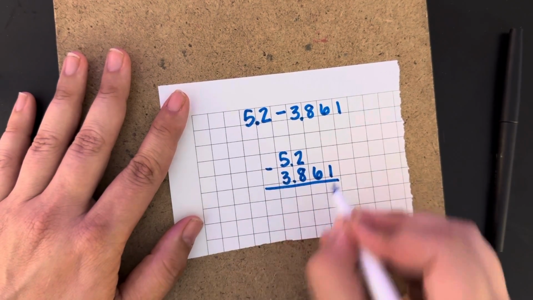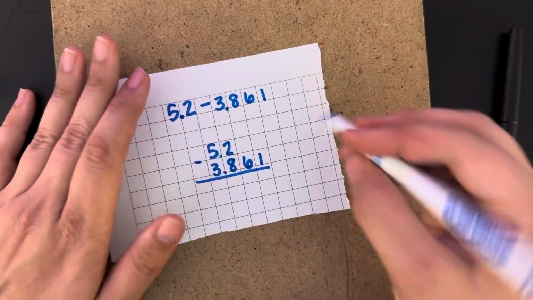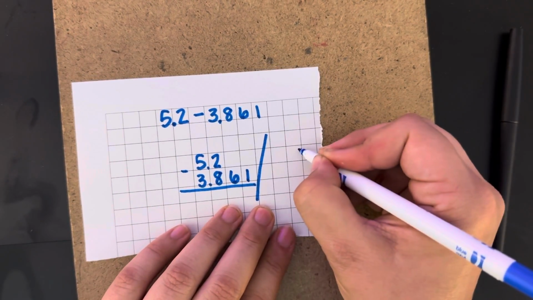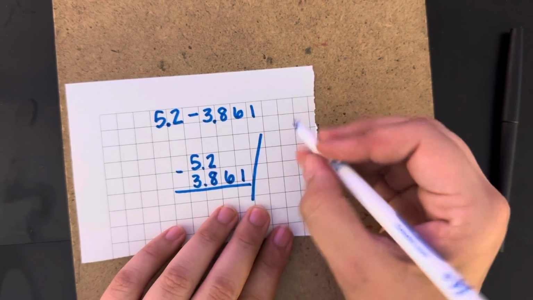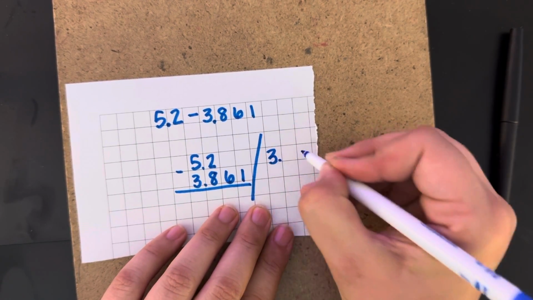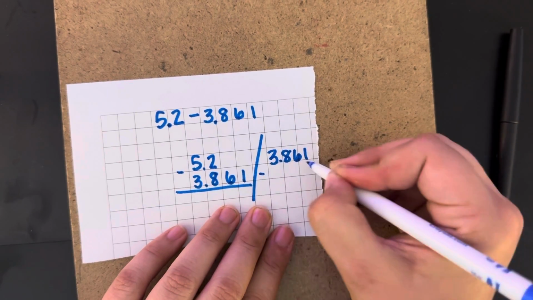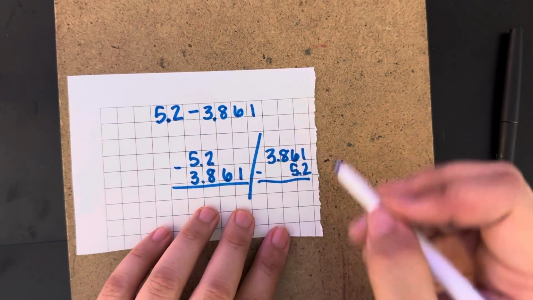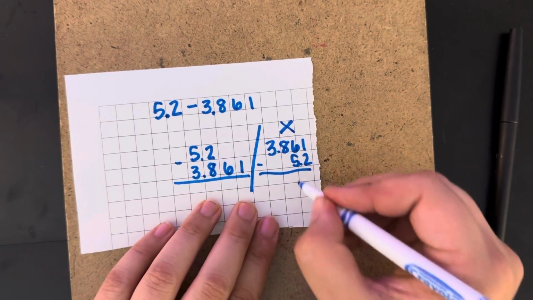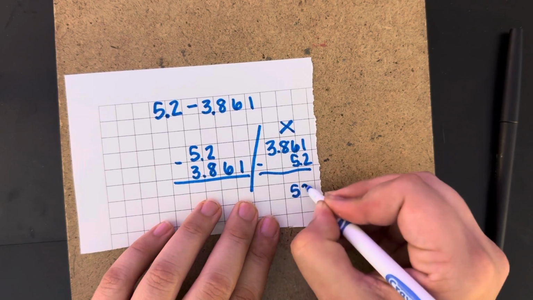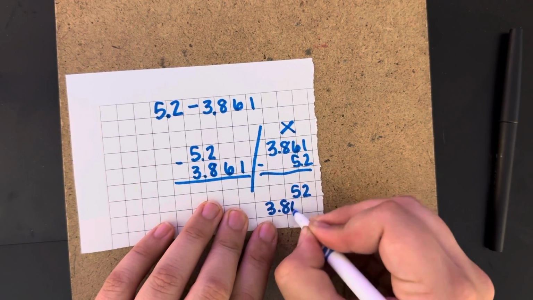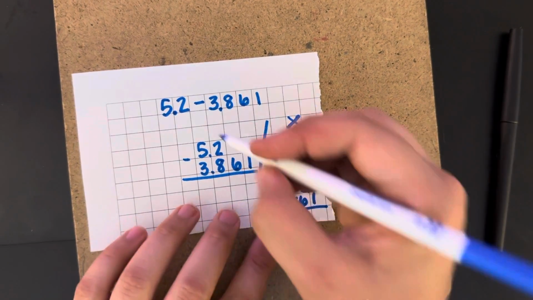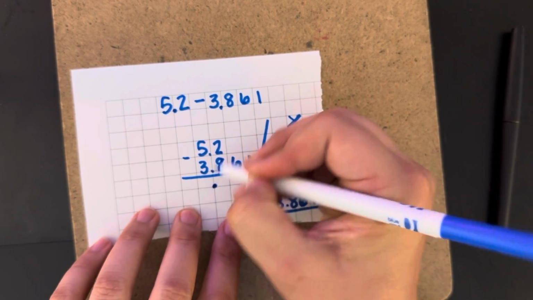So if I'm subtracting, it should look like this. What you're going to want to see 4th and 5th graders do pretty often is either switch their place values. So they would do 861 minus 5.2 because that seems logical. We're not going to do that way. We are also not going to scoot it way over here and do it this way. Still not going to do that. So make sure your decimals are lined up all the way down.